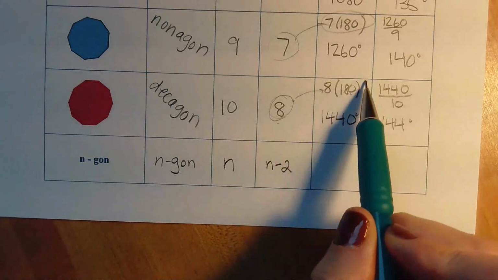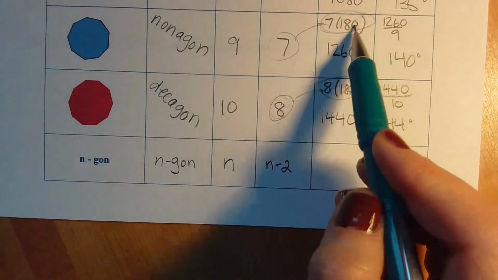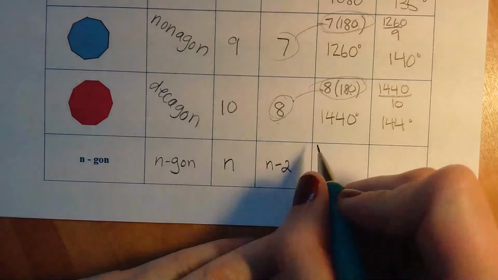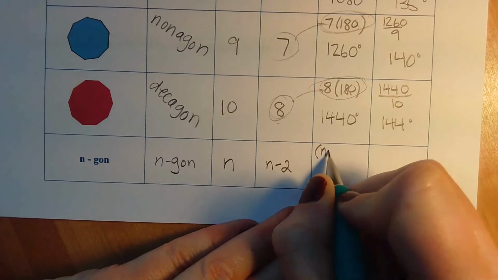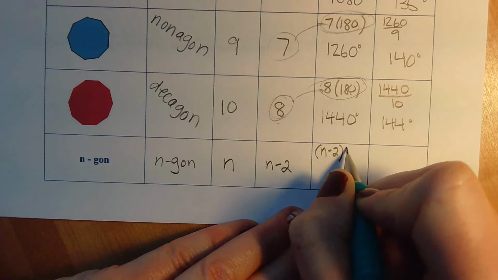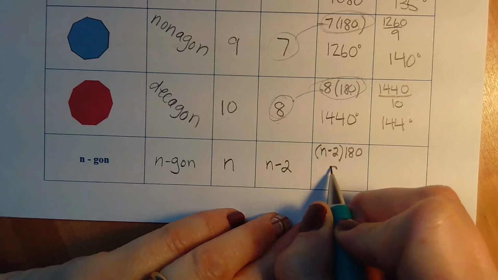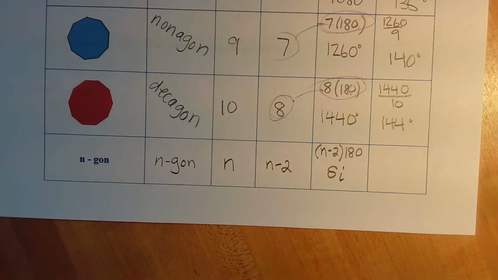So if you didn't put this step in your boxes, you may want to put that in so you can see it. What we did was we took the number of triangles formed and multiplied that by 180. And that is a formula called the SI formula, as in sum of the interior angles formula.